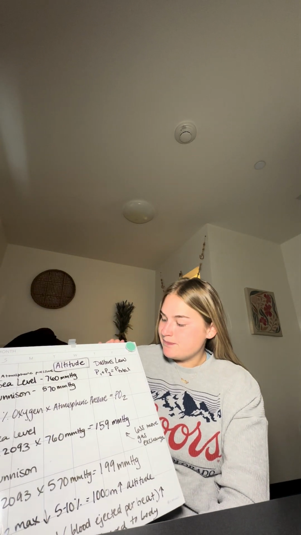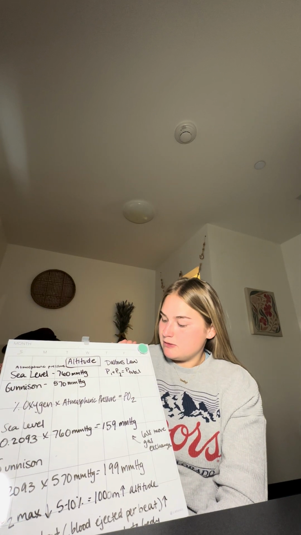In order to answer question 6 about how altitude, how increasing elevation affects your oxygen delivery and uptake. First, to describe this, we have to describe what Dalton's law is, and that is P1 plus P2 equals P total. So it's basically the total of partial pressures.